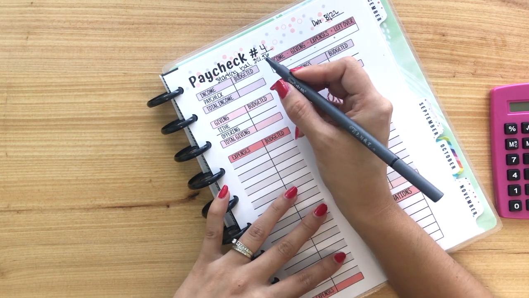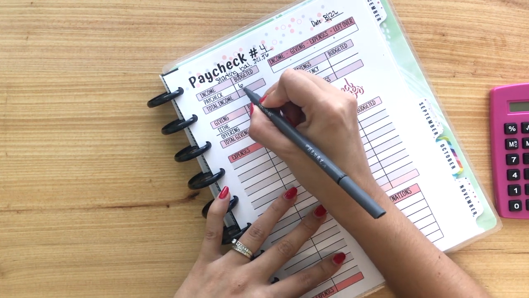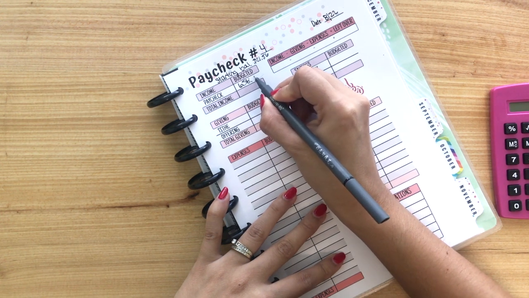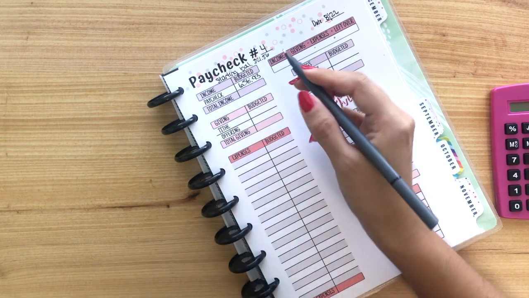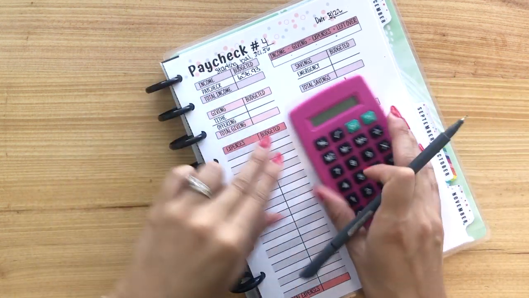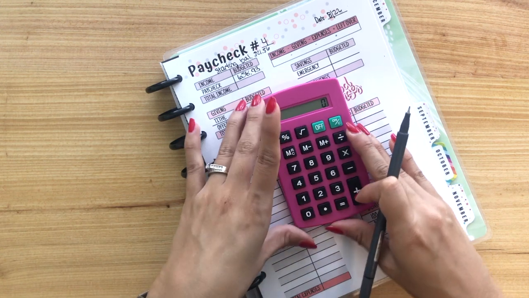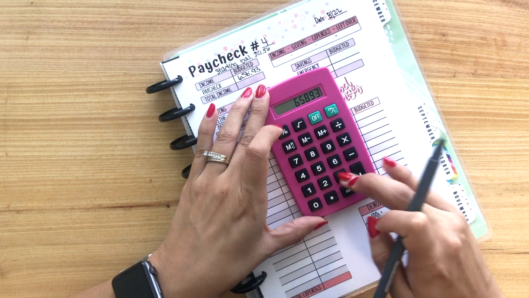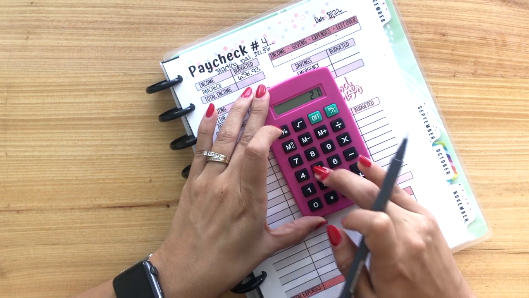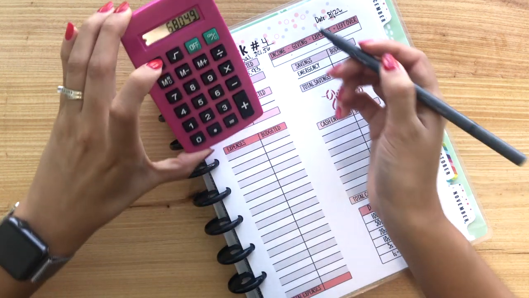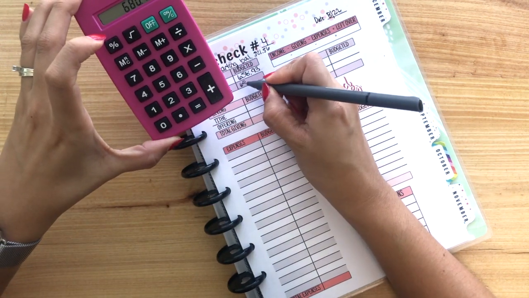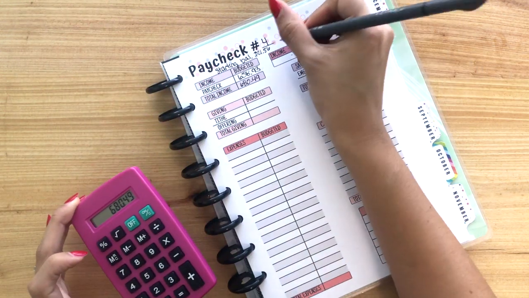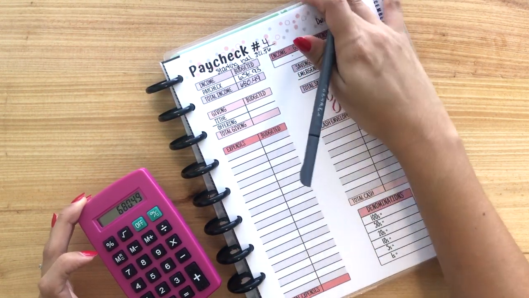Now the paycheck that we're breaking down is $658.93. So the total income that I am going to be breaking down is the $658.93 plus the $21.56. So that's $680.49. I'm going to go ahead and put that right over here on this section.